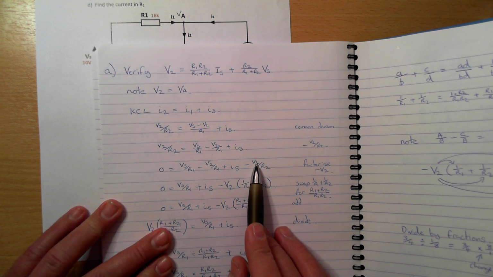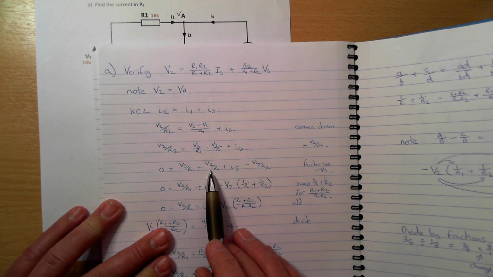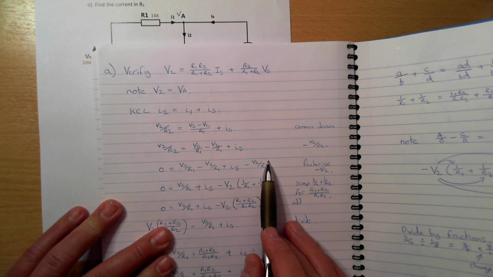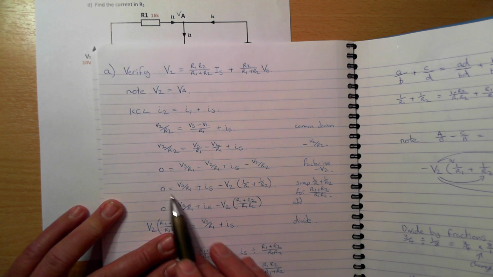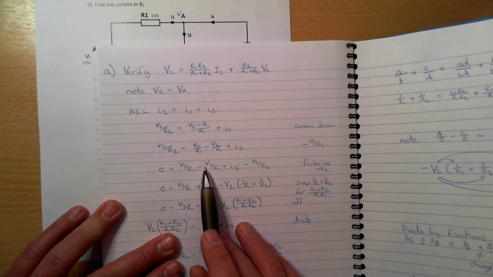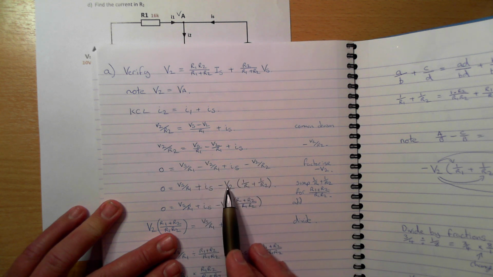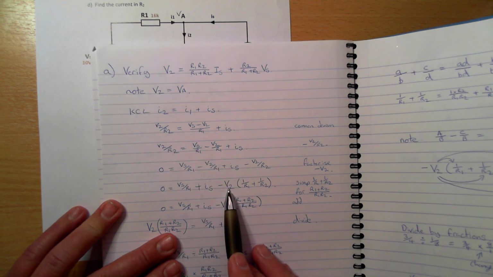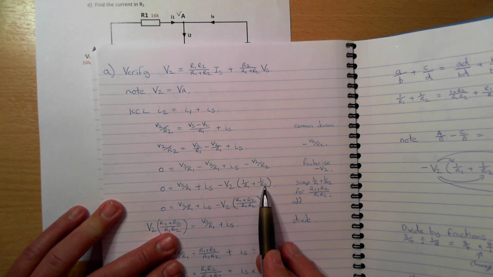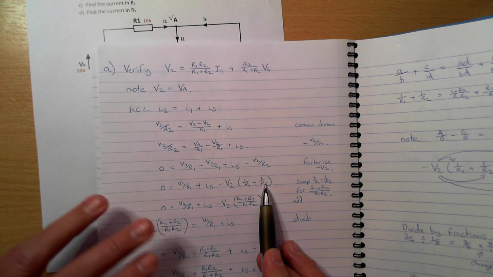Now we've got 2 V2s, so what we're going to do is factorize them to combine them. So VS over R1 the same, plus our IS, then our two minus V2s are going to become V2 times 1 over R1 plus 1 over R2. Now, how have we factorised that?